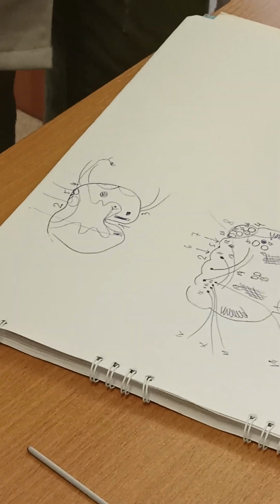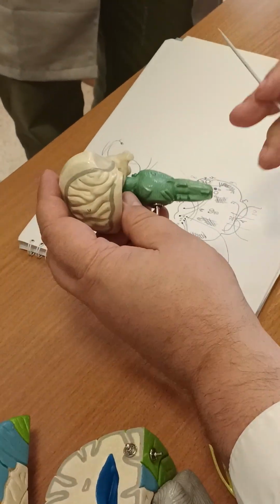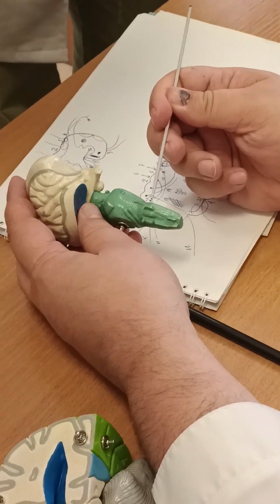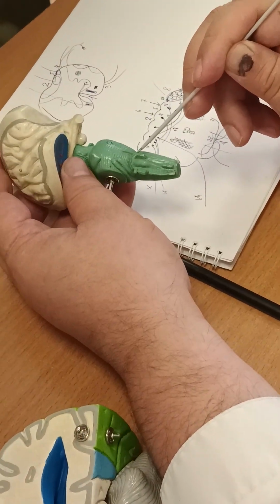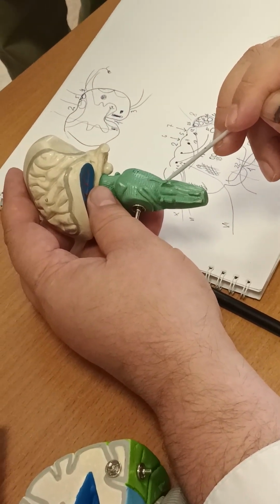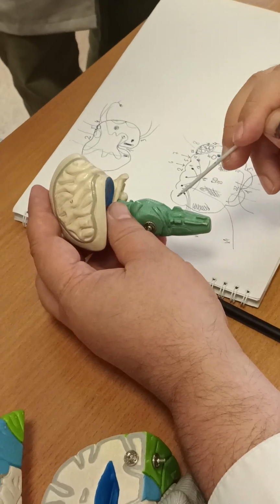Now some words about pons. Okay, this is medulla oblongata. Here it is pyramid, that is oliva, sulcus anterolateralis, and this is 12th cranial nerve, hypoglossal.